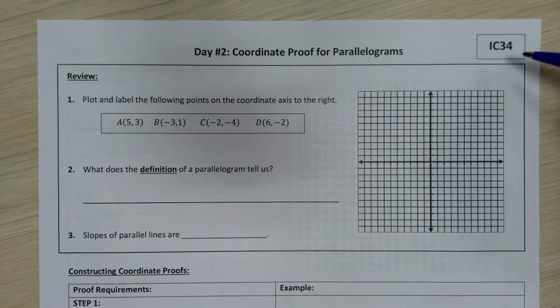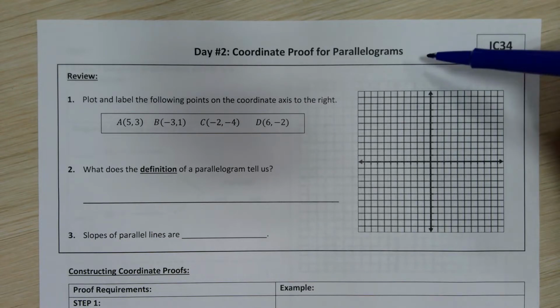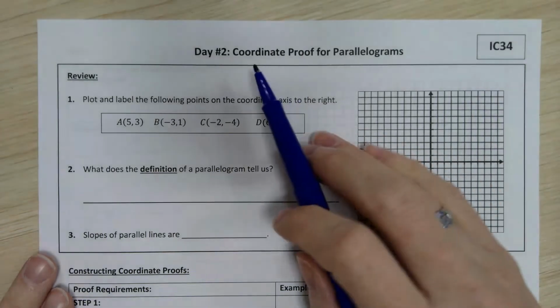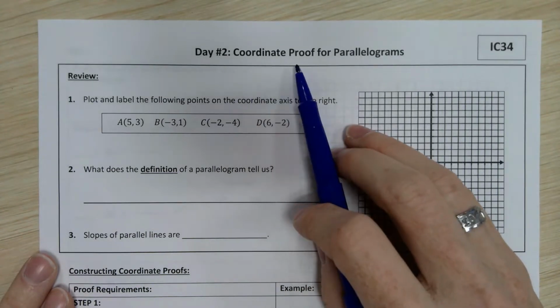Today's geometry notes will focus on in class 34. This is day 2 of standard 8. We're going to be talking about parallelograms again, but bringing back some algebra topics from your Algebra 1 days and talking about an idea called coordinate proof.